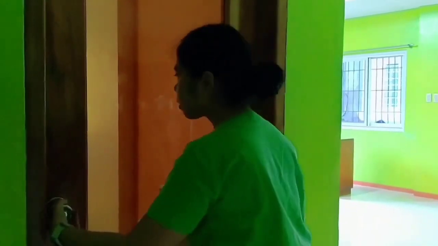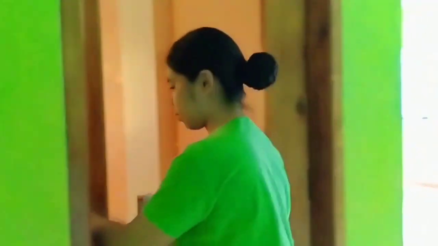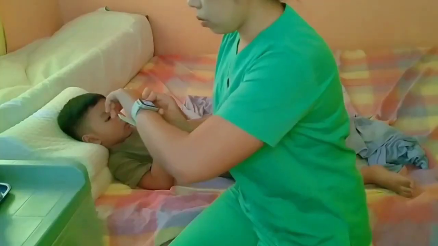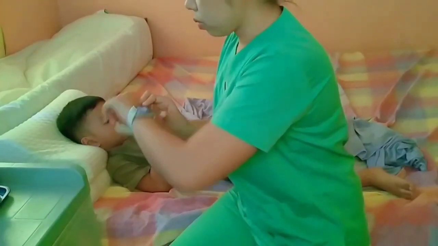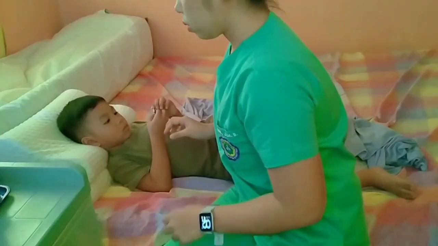Transport the medications to the patient's bedside carefully and keep the medications in sight at all times. Ensure that the patient receives the medication at the correct time.